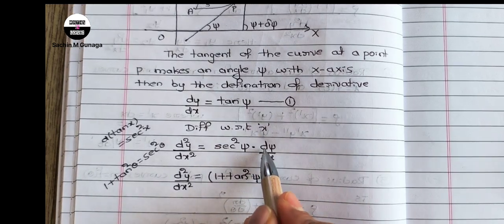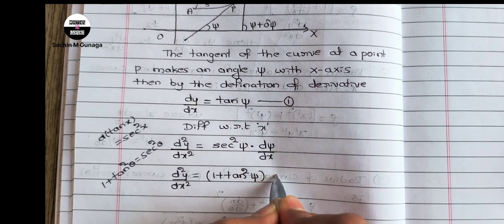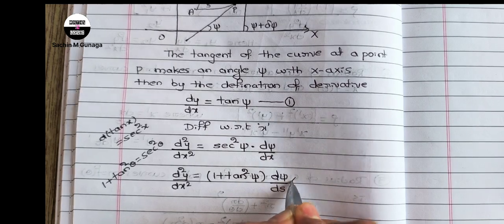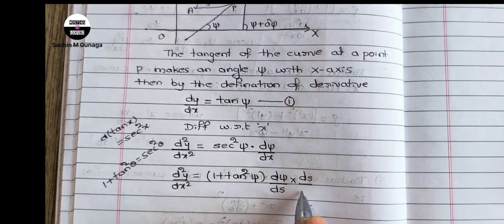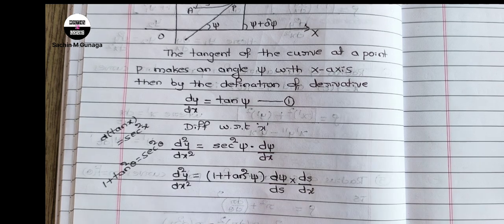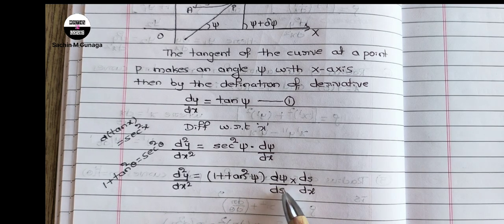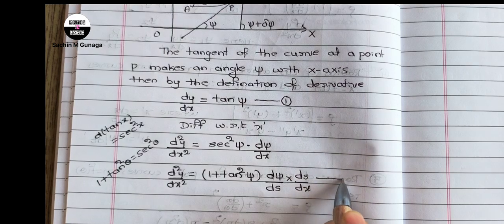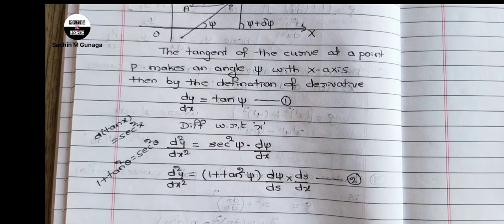Next, here d psi by dx can be written as d psi by ds into ds by dx, because if I cancel ds and ds, again what I am getting is d psi by dx. Therefore remember, d psi by dx can be written as d psi by ds into ds by dx. This I am going to call 2.